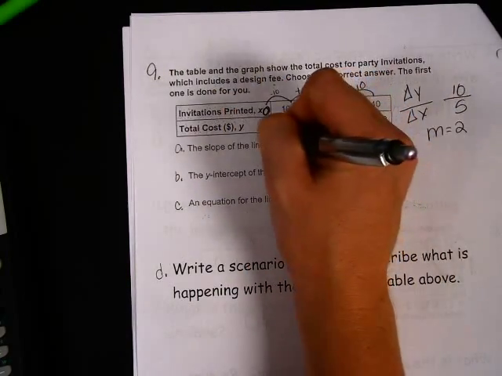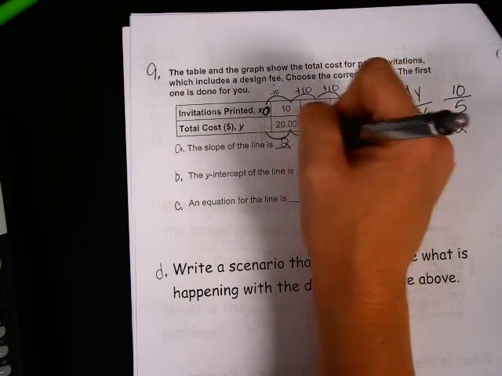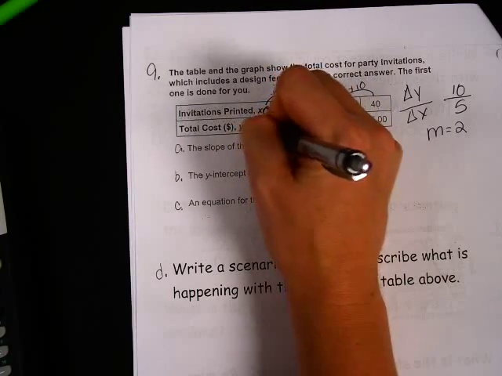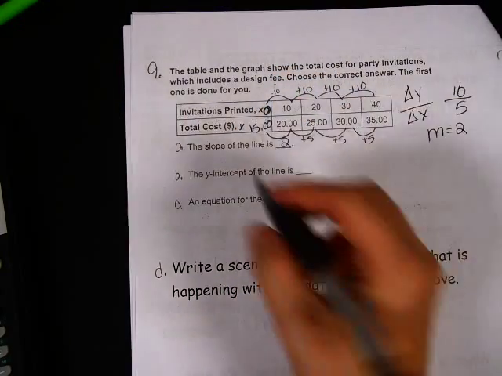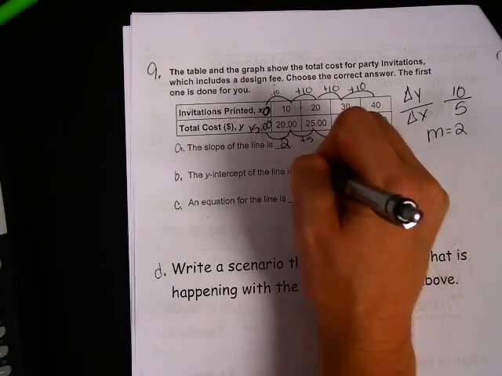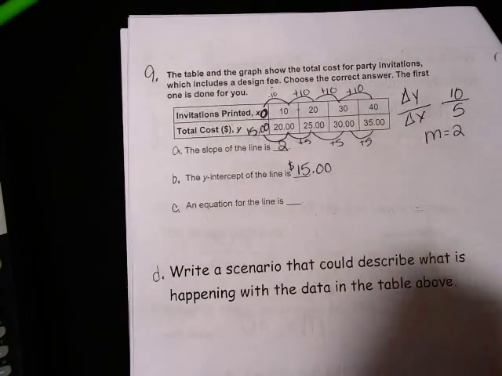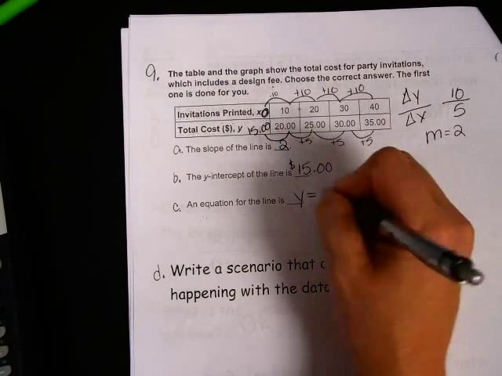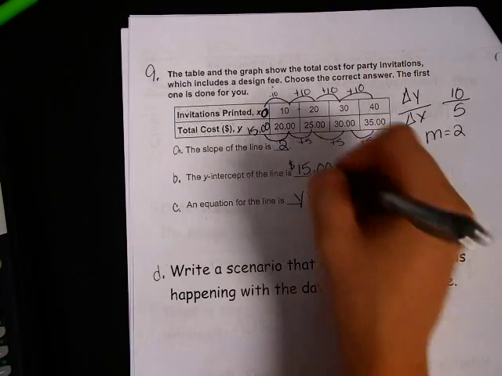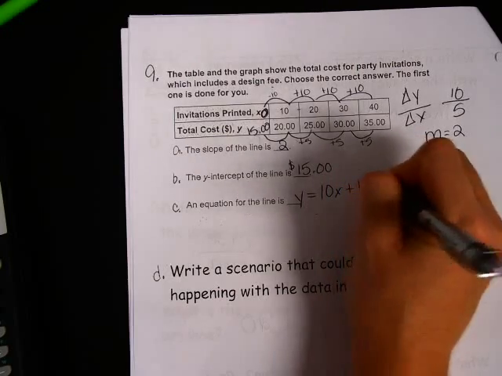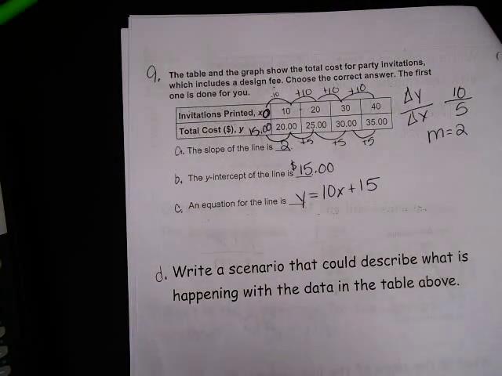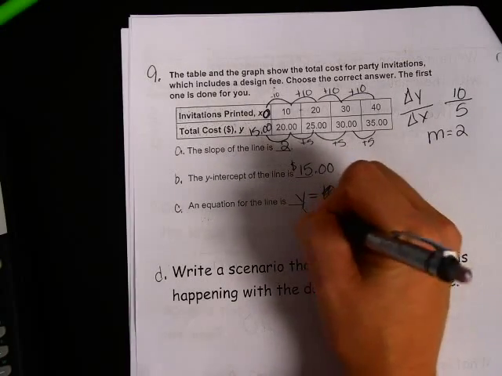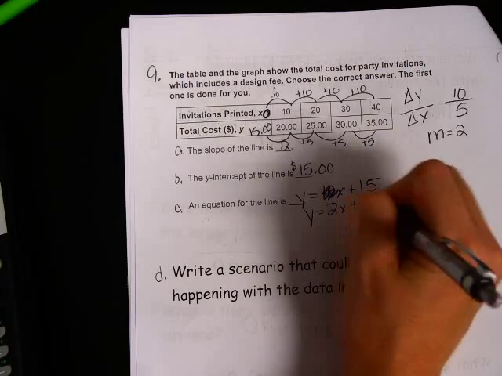And let's backtrack this one. Instead of adding 5, let's subtract 5. 20 minus 5 is 15. So the y-intercept is $15. So the equation of the line is y equals 10x plus my 15. But I don't know where I got 10. It's not 10. Y equals 2x plus 15.